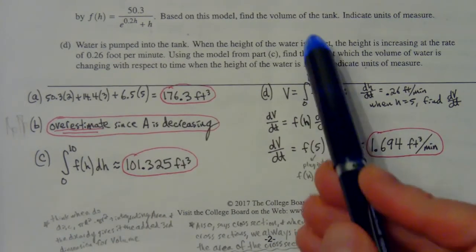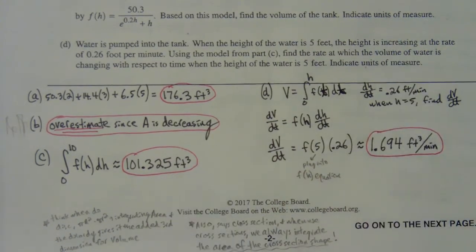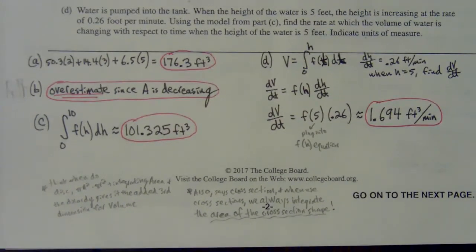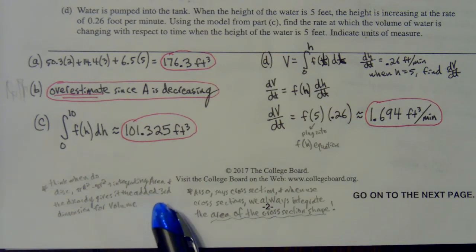And it does tell us it's volume, indicate the units of measure. So it's going to be cubic feet. Another way you could think of it, you're integrating the area, even when you do the disk method, right? You do pi times the capital R squared, that's the area of that bigger circle. And then you subtract out the pi little r squared, that's the area of that little hole that you subtracted out. You're integrating the area, but it's that added dx or dy that gives it that added dimension and turns it into a volume for us.